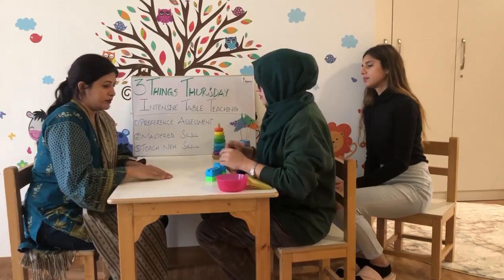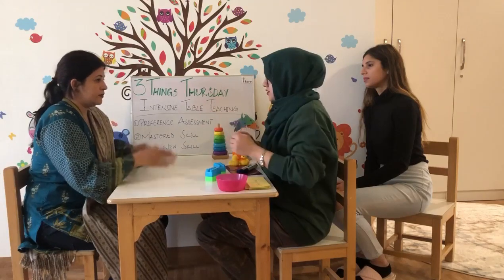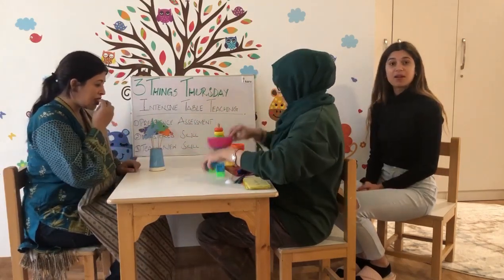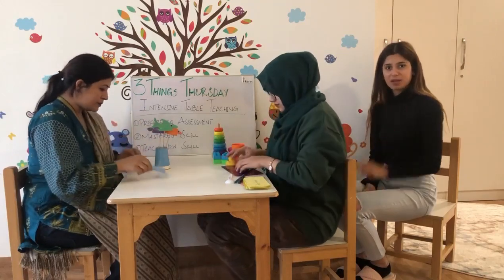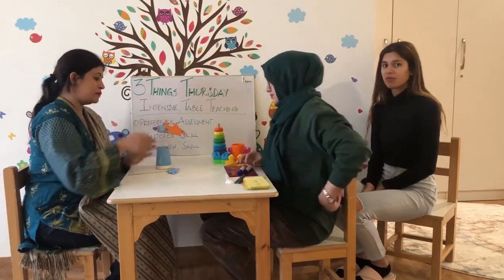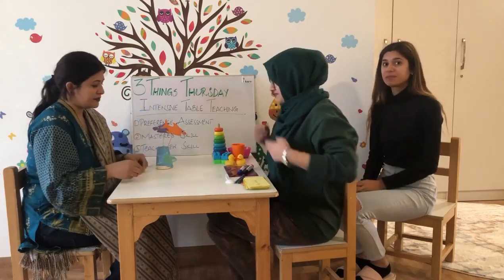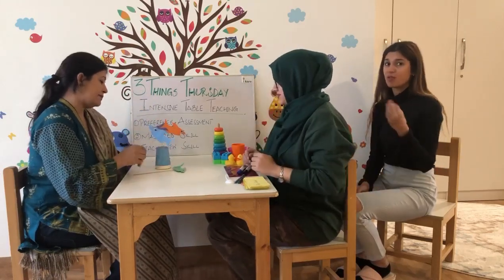Good. Do this. Do this. Good job. Amazing. So now the child is following very well, and the demands are being increased. Now she did 3 demands, and then she gave both the reinforcers that the child likes. So when the child performs very well, you can give all 3 even. But if they're not doing too well, then you can give 1 at a time.